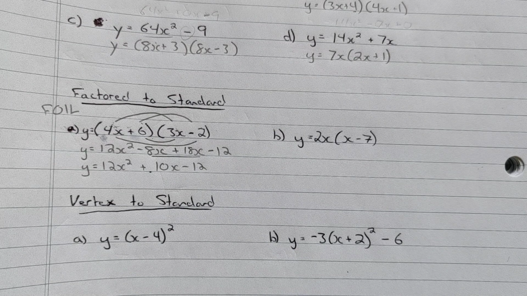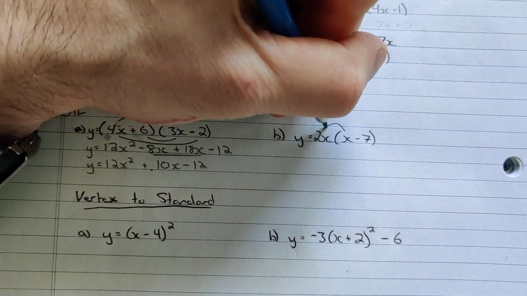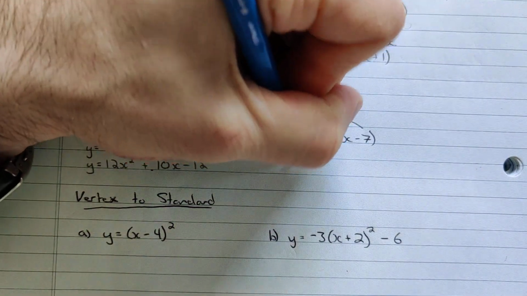In the next case, moving from factored to standard form, we have y equals 2x times x plus 7. We have a monomial, mono meaning 1, times a binomial, meaning, again, 2x minus 7. So when we do this, similar idea, we're going to just multiply both of these terms by 2x.